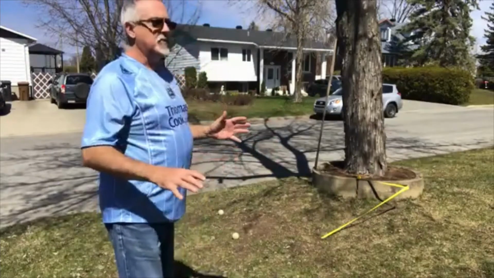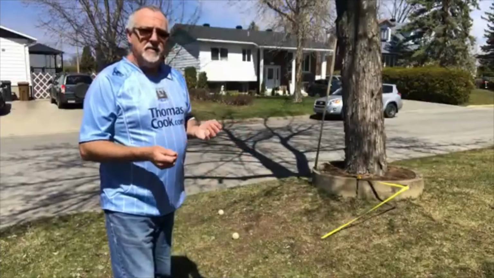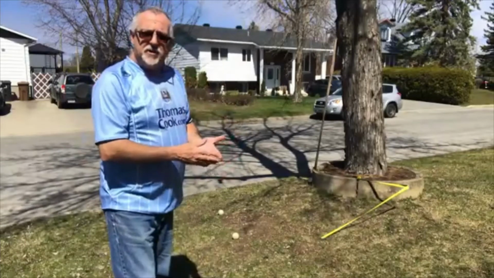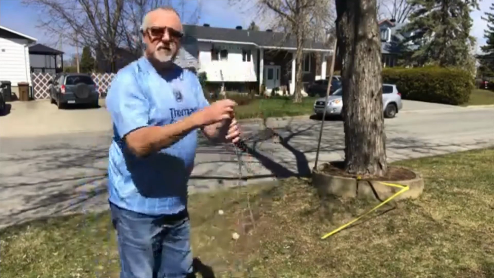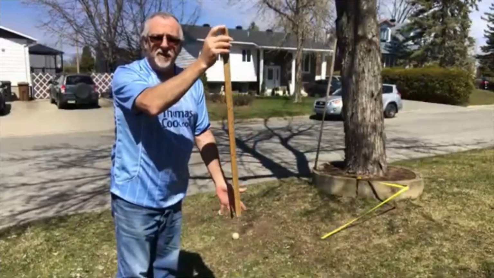Now that's very useful, and I'll show how to use it in the calculation, but I also have to have something to compare it to, something that is small and easy to measure and has a small shadow that's easy to measure. And what I'm going to use is this meter stick. I know the meter stick is exactly 1 meter in length.